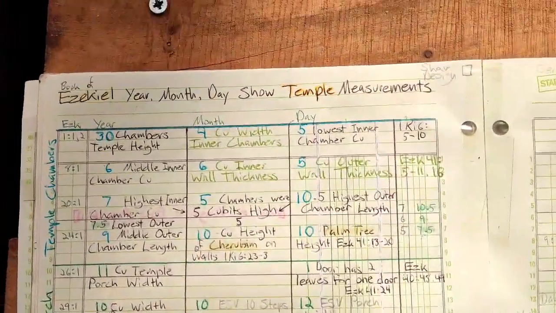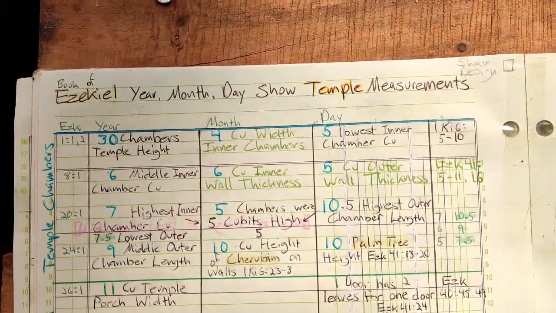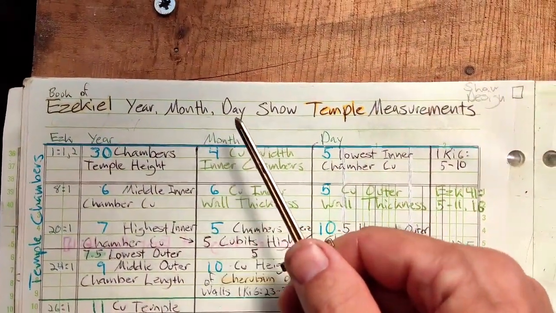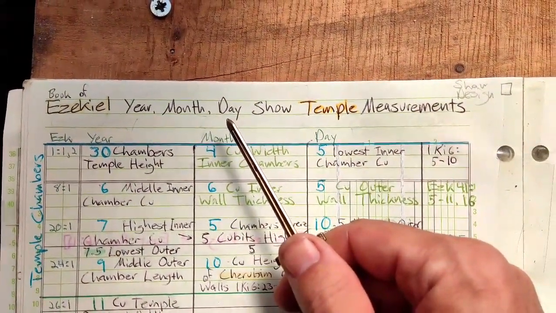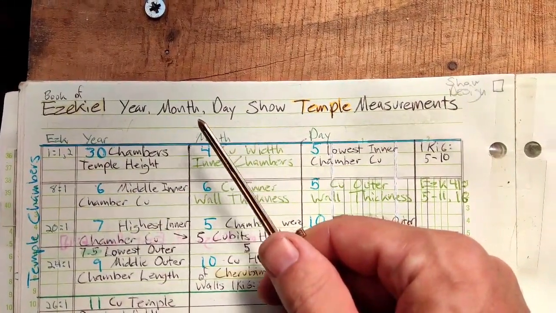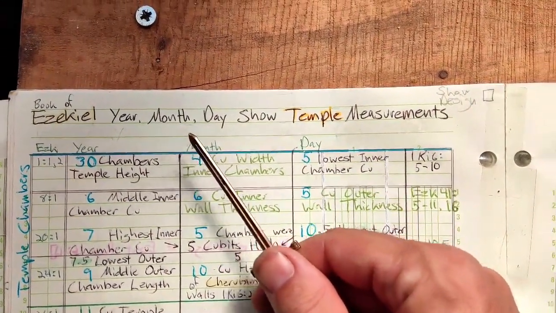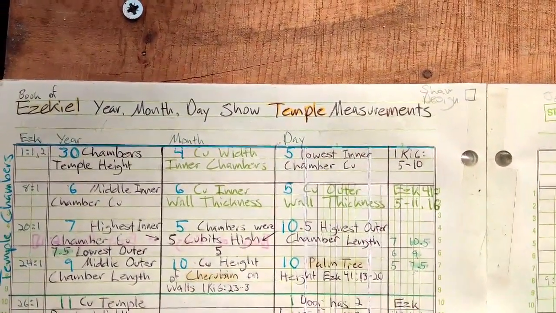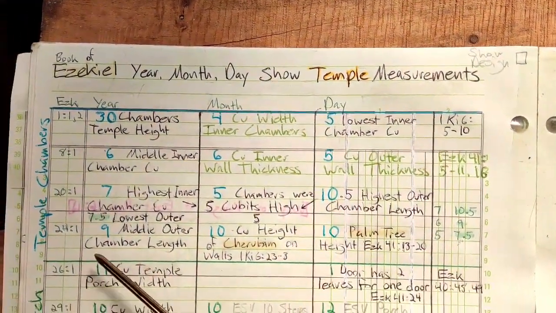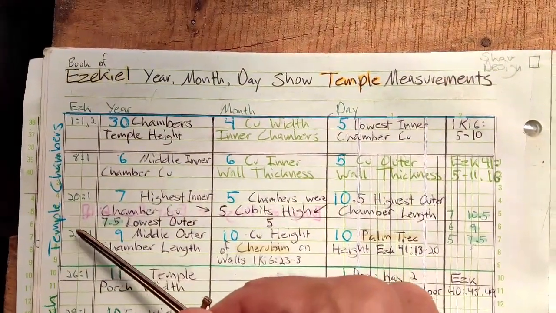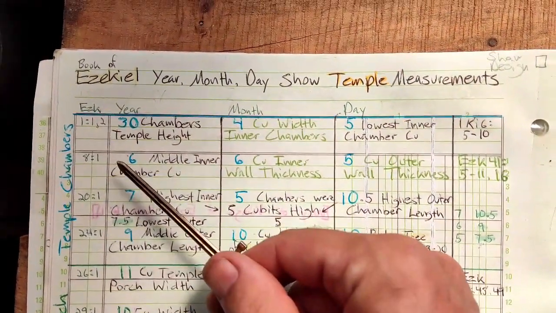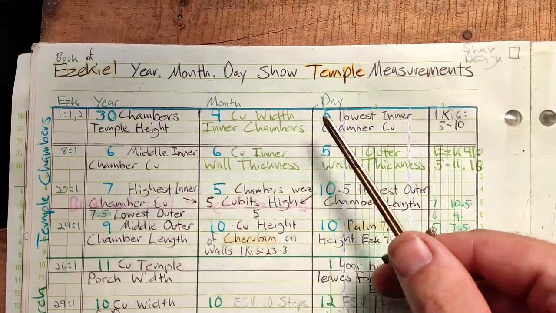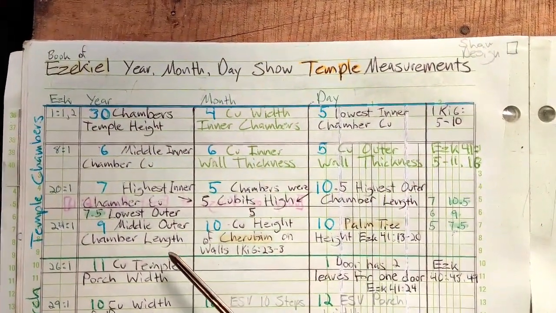and it is the book of Ezekiel, the year, month, and day that Ezekiel records in prophecy. He says the year, the month, and day. What they do is they show temple measurements. So in a previous video, we show how the temple, okay, it would say this year, the 30th year, the 4th month, the 5th day, okay?